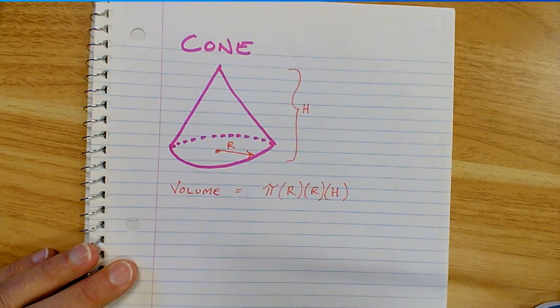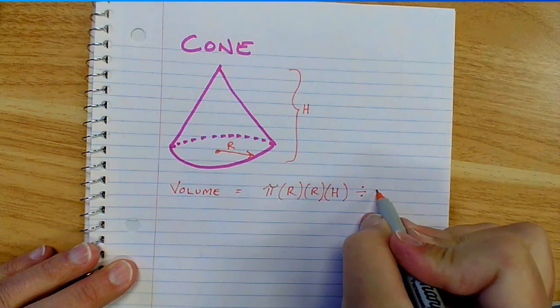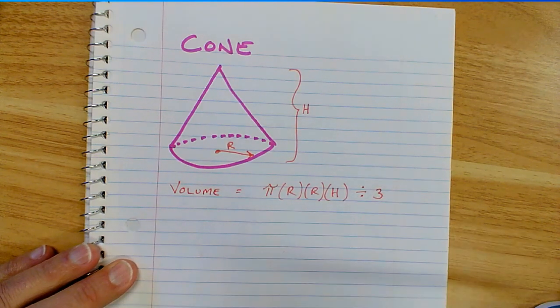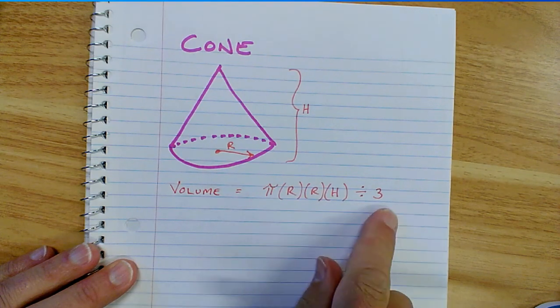Pi r squared height, ready? To turn it into the cone, I divide it by 3. So the volume of the cone is pi r squared height divided by 3.